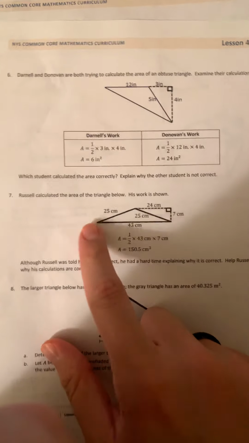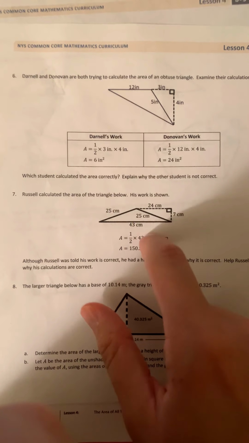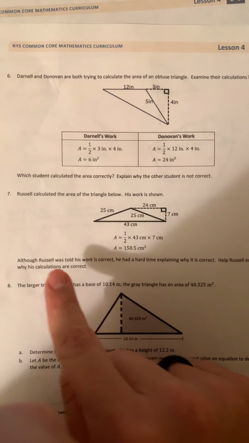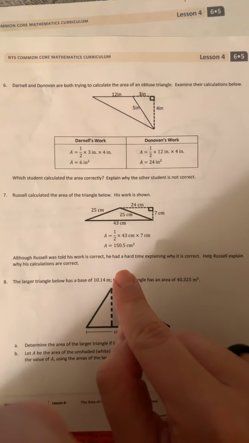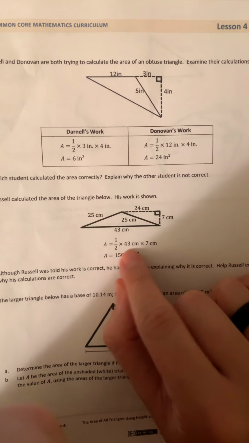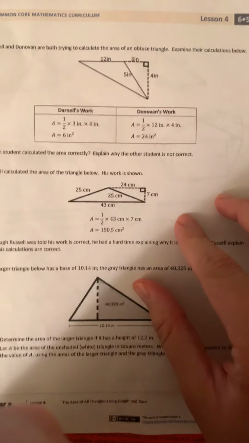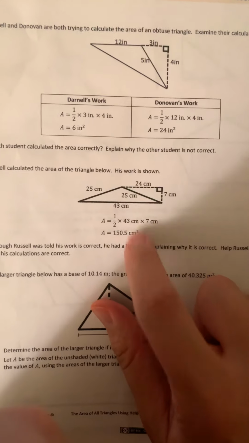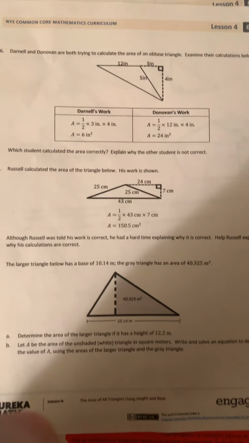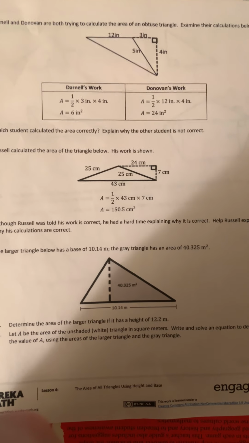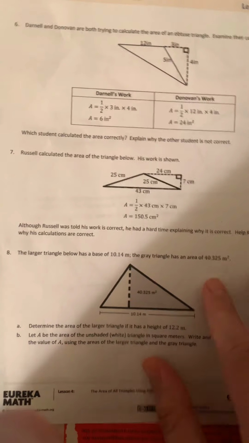All right, here on the bottom, Russell calculated the area of the triangle. This is his work. Okay, and it's saying although Russell was told his work is correct, he had a hard time explaining why it's correct. Help Russell explain why his calculations are correct. So at this moment, you're the teacher, okay? Just explain in your own words why he is correct. What steps did he take? What formula did he follow? What did he do to get his final answer? Again, his answer is correct, but just explain. Imagine you're trying to explain to a blind person how to find the area of a triangle, okay? That's what you're gonna do here.